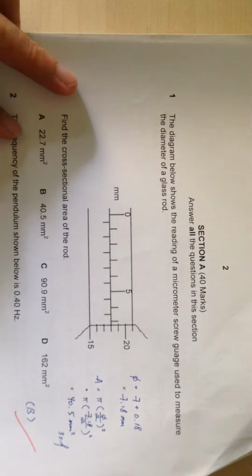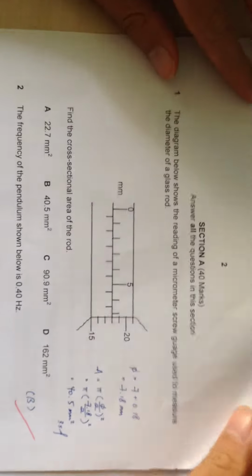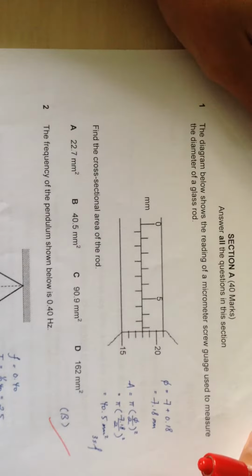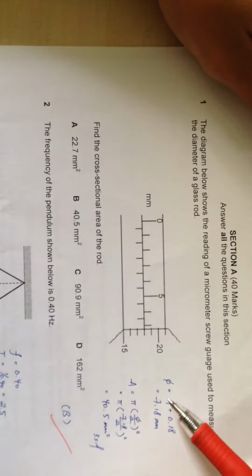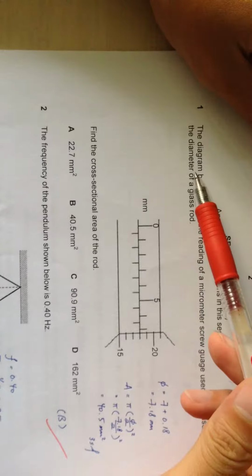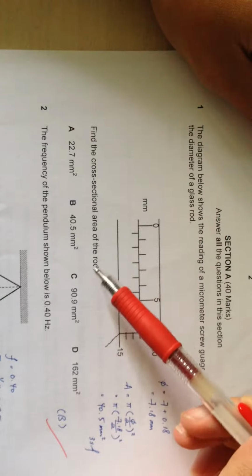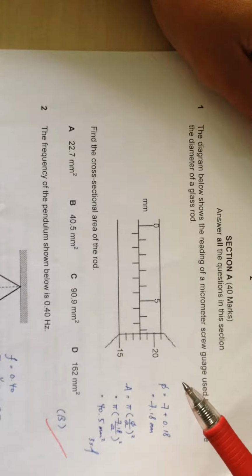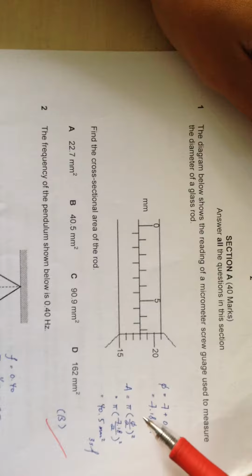Okay, question 1 is your standard measurement question. The trick is that you need to remember to divide by 2, because what you are measuring is the diameter. So when you are calculating the cross-sectional area, you need to divide the reading by 2 before you plug it into your pi r square formula.